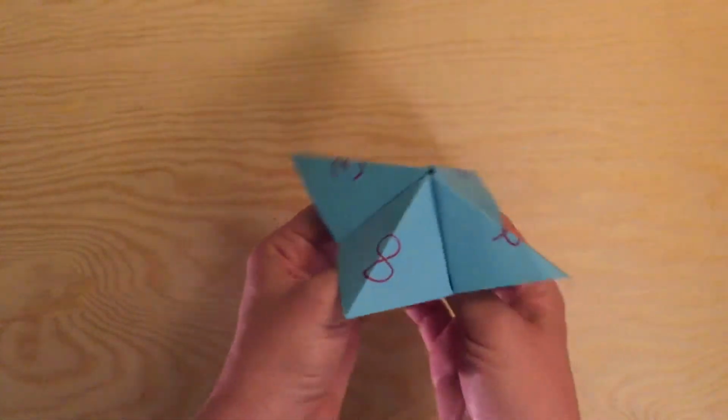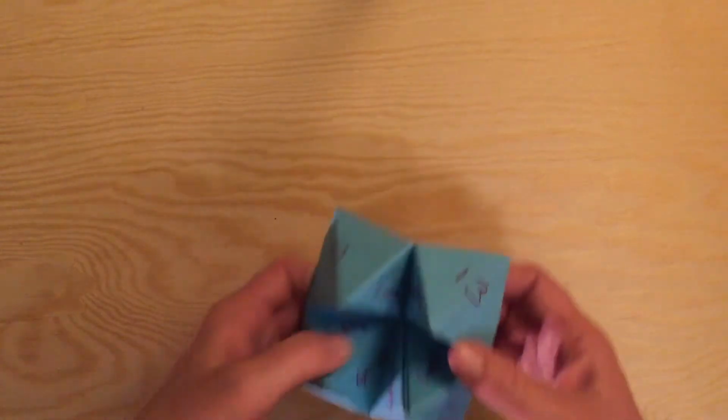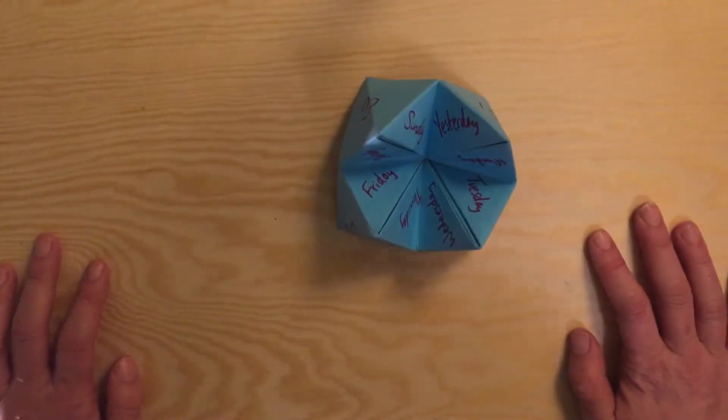Then they would play once with one partner, and then the other partner would use theirs and play again. And then they would change partners, just like any other mingling activity. So that's one idea that I've used.